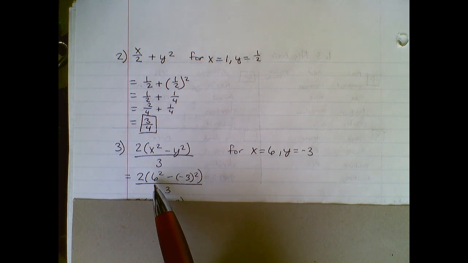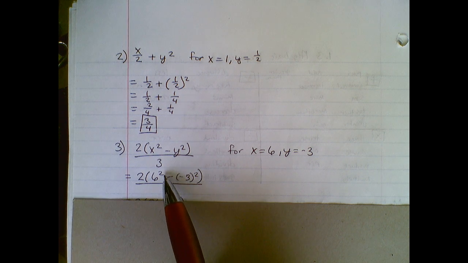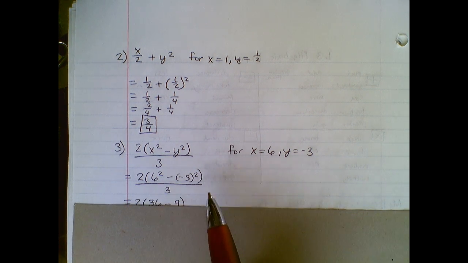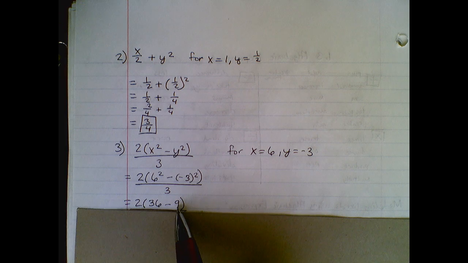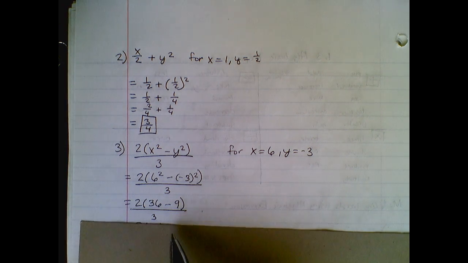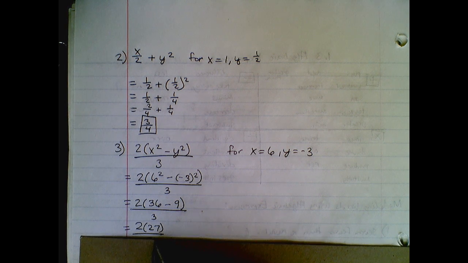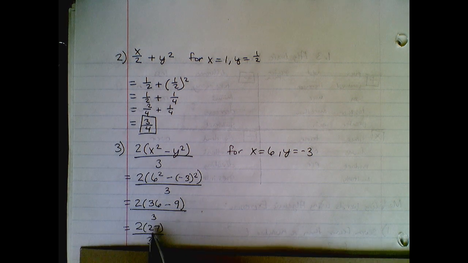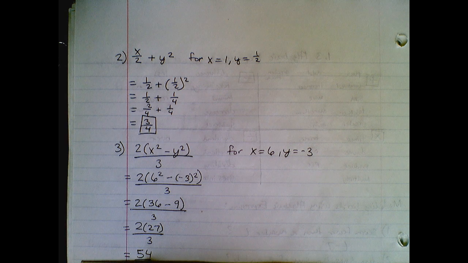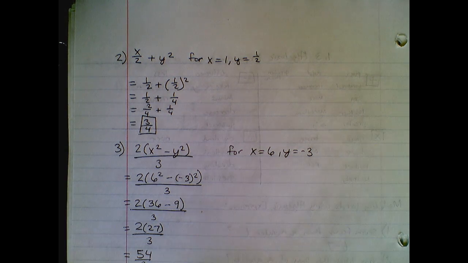Again, we need to simplify inside parentheses. We're starting then with our exponents first. So we have 36 minus 9. 36 minus 9 then is 27. We're just bringing everything else down. And then we're going to multiply 2 times 27 to get 54. We're going to divide that by 3 to get our 18.